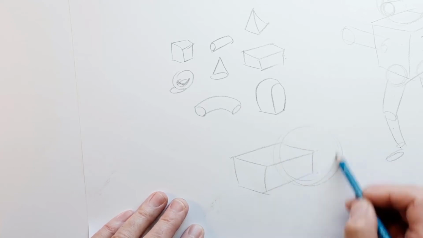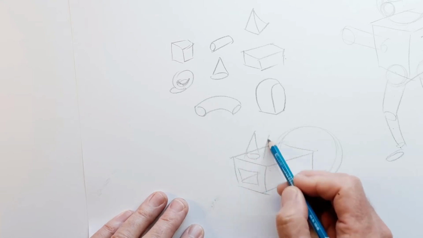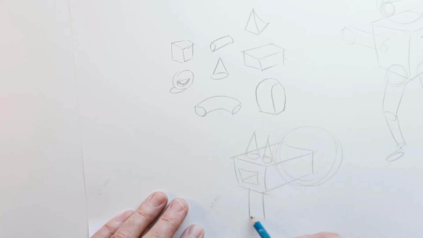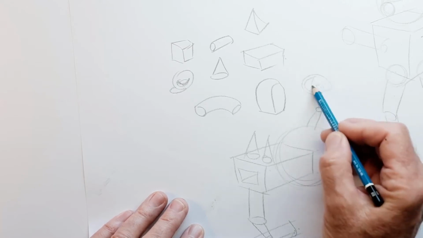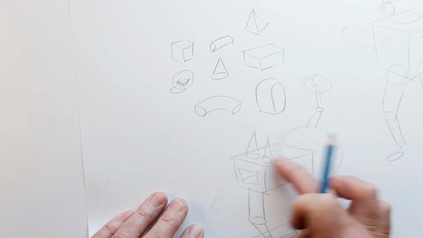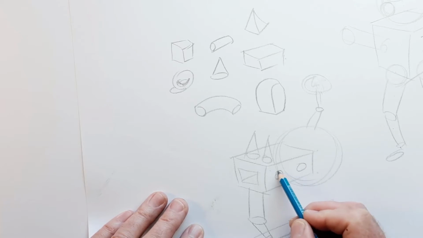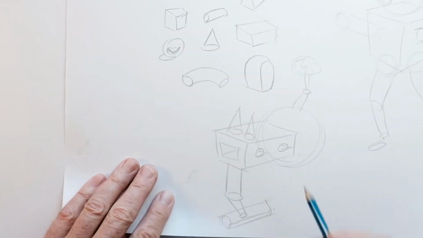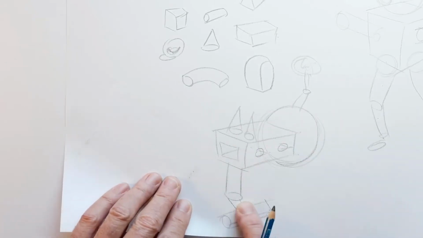Maybe it's got a sphere at the back. Maybe it's got a hole here. Maybe it's got some cones here. Maybe some sort of thing that rolls along the ground, and something else like 1, 2, 3, 4, 5, 6, 7, 8, 9, 10, 11. Maybe it's got some other things along the side. All right, so I could do something like that. So this could be one idea. This could be another idea.